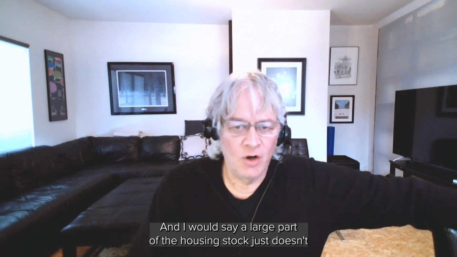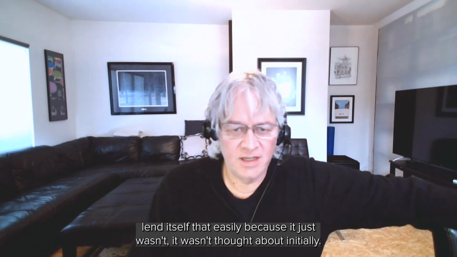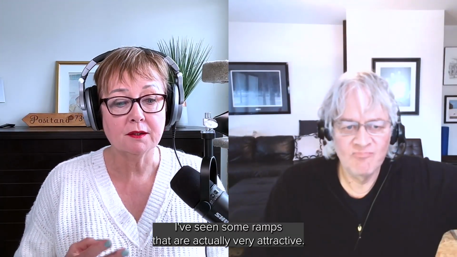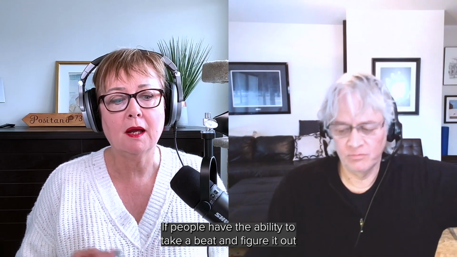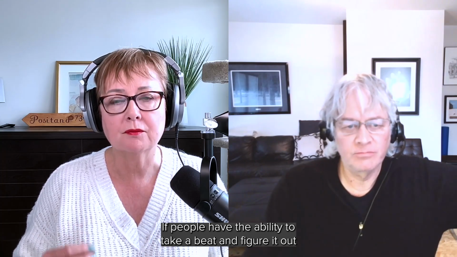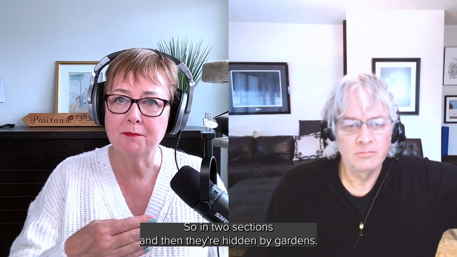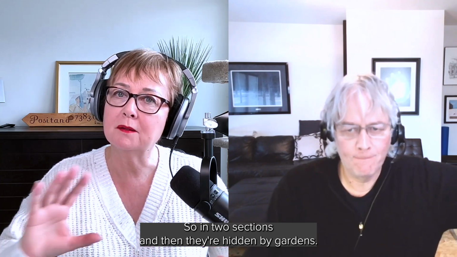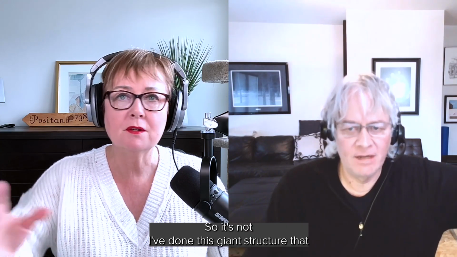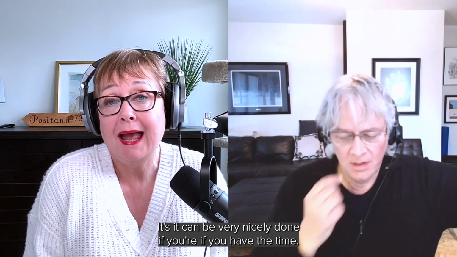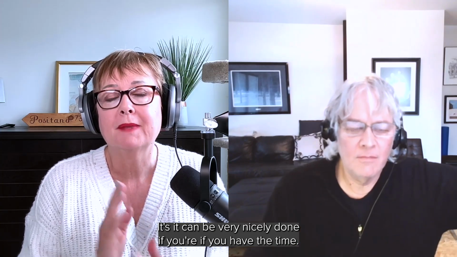And I would say a large part of the housing stock just doesn't lend itself that easily because it wasn't thought about initially. I've seen some ramps that are actually very attractive if people have the ability to take a beat and figure it out. The ramps go horizontally with the house, in two sections, and then they're hidden by gardens. Not this giant structure that splays out into the front yard or any place else for that matter. It can be very nicely done if you have the time.